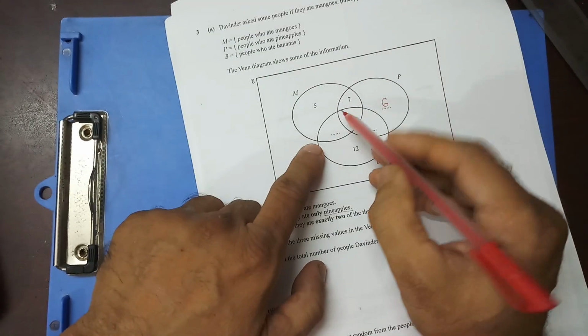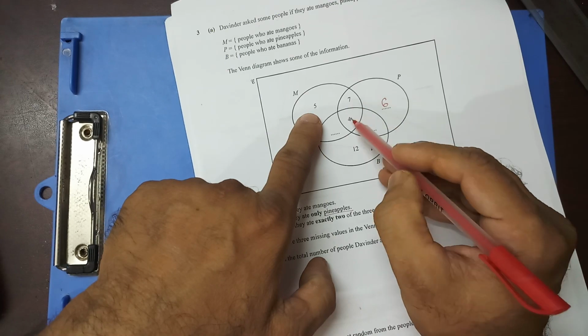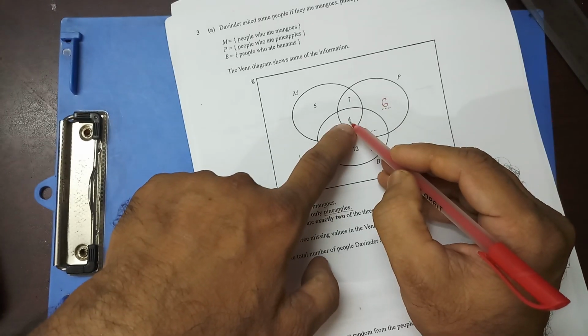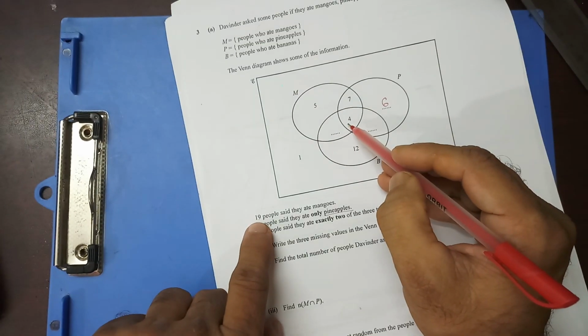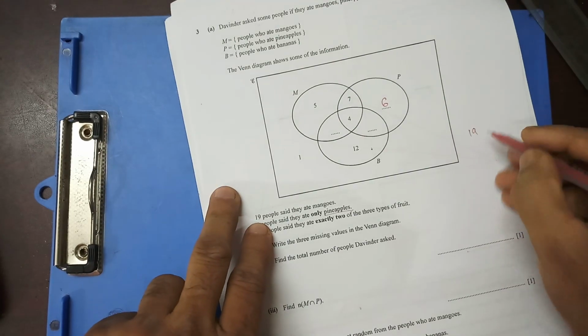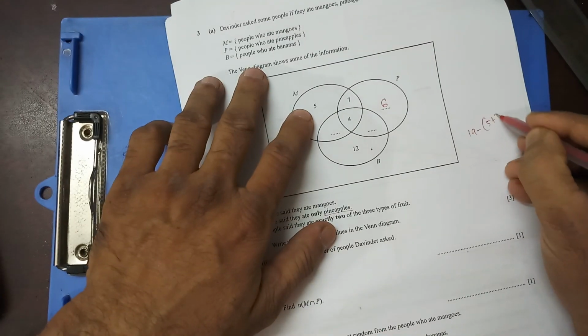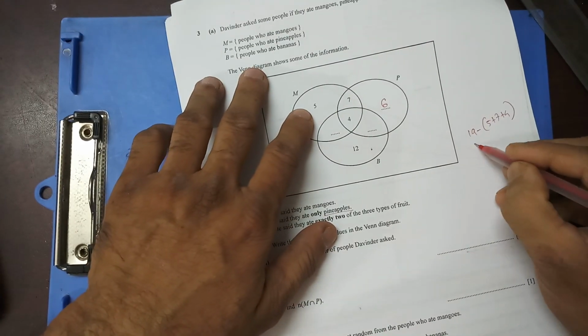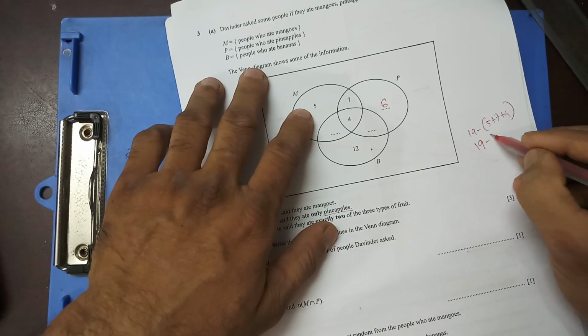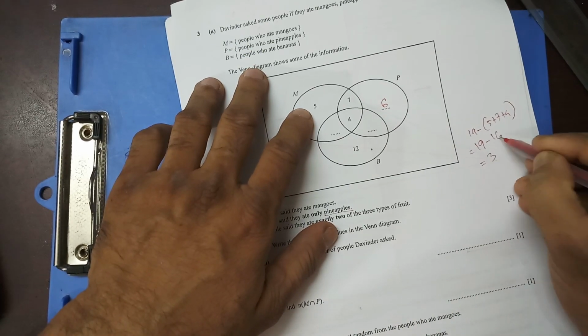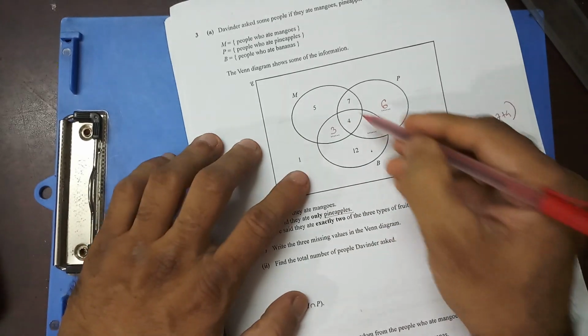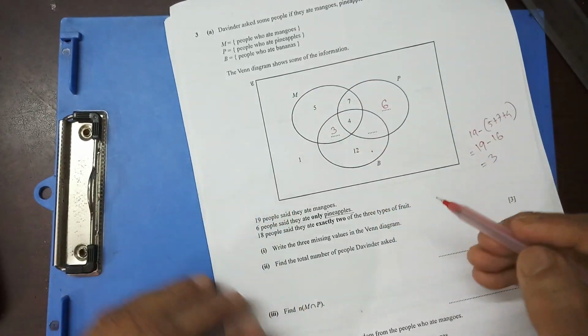Now over here, see that 5 plus 7 is 12, 12 plus 4 is 16. So I need to have 19 here. So 19 minus (5 plus 7 plus 4), that is 19 minus 16. This is 3. So this is going to be 3. Now I have 19 people who ate mango.